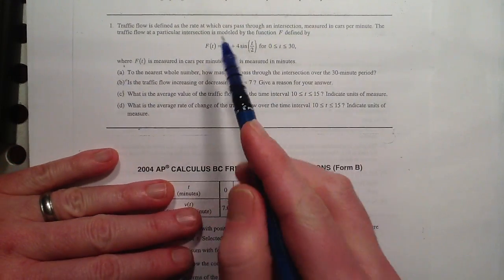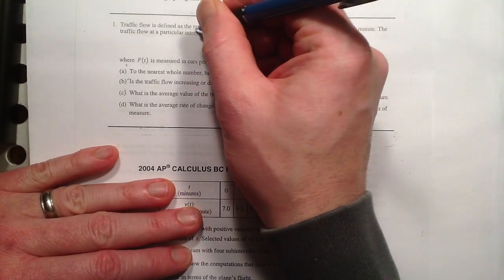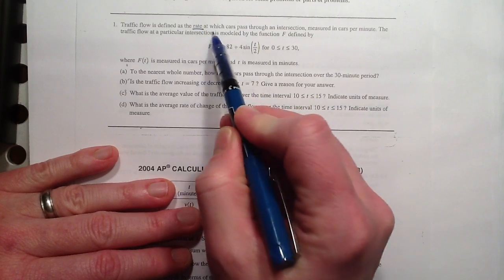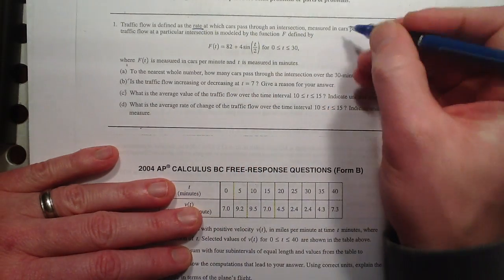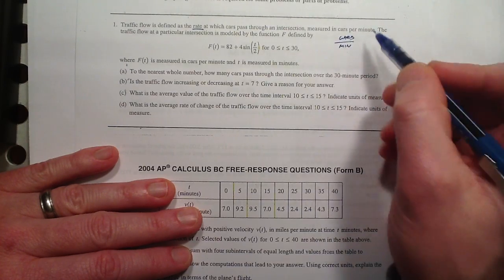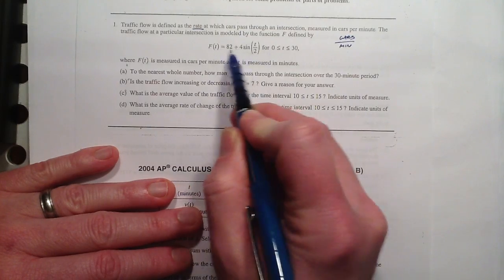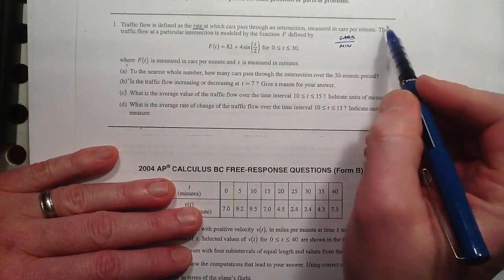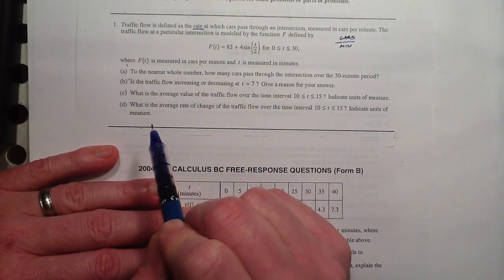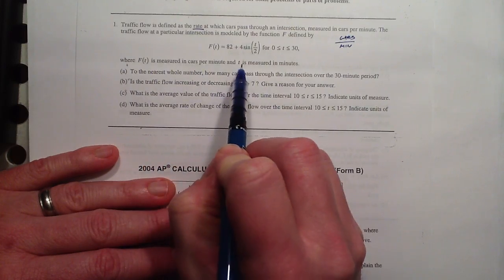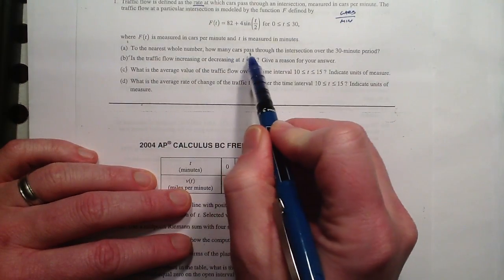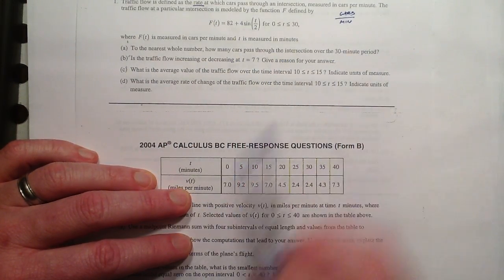Traffic flow is defined as the rate at which cars, okay, so it's a rate, so that means you can think of this as being like a derivative. The rate at which cars pass through an intersection measured in cars per minute. So any number you plug in here, you're getting a rate in cars per minute. The traffic flow at a particular intersection is modeled by this function, where f of t is measured in cars per minute and t is in minutes. So first one, to the nearest whole number, how many cars pass through the intersection over the 30-minute period?